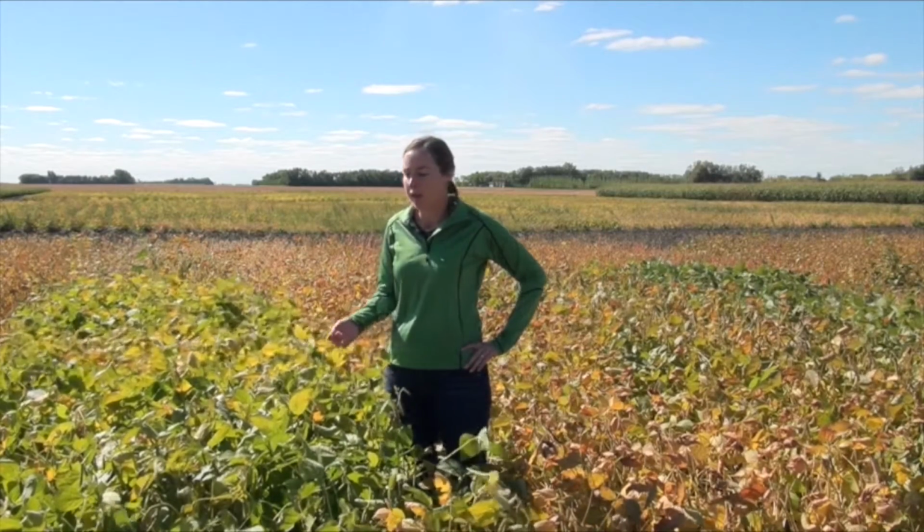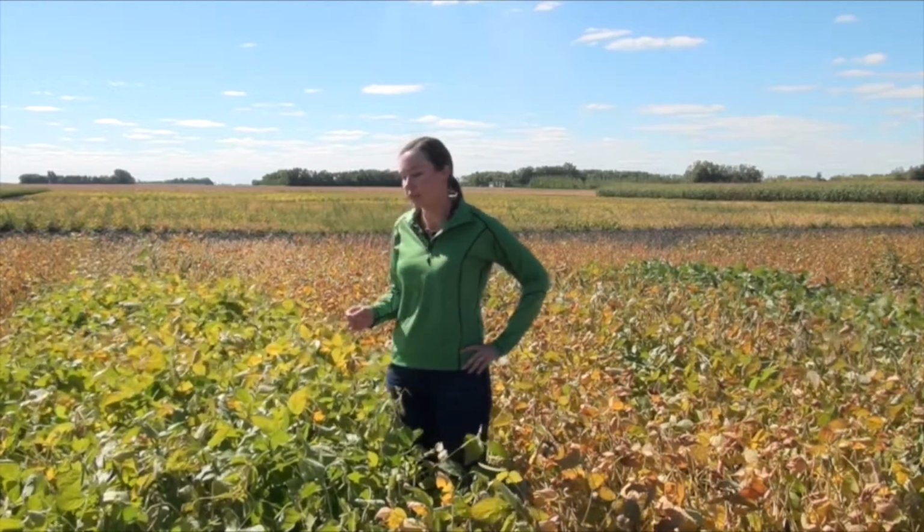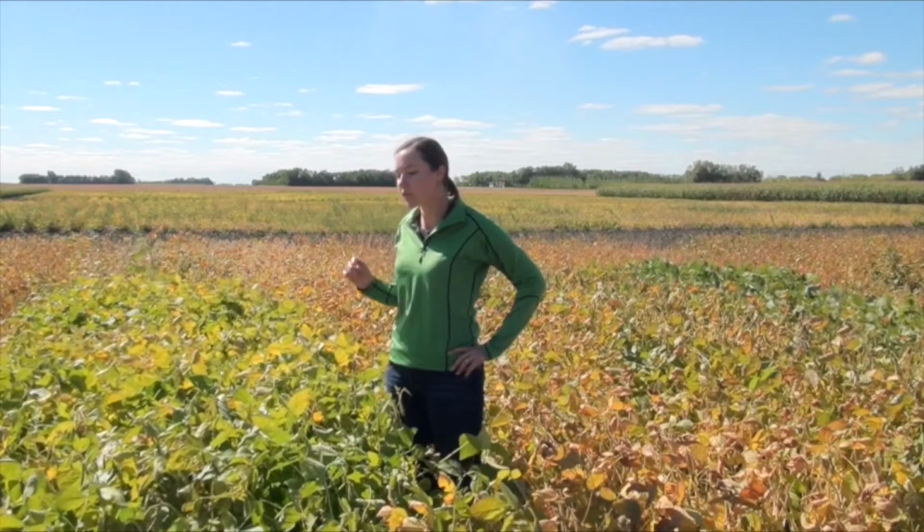So the question then is, what are producers going to do? And the best advice is to leave the crop. Generally, if the crop has reached at least R6, R6.5, which is halfway through the seed fill stage, and the pods have turned greenish yellow, the crop will still be harvestable, but there are some considerations that growers need to think of. The first is that the dry down will be slower, so we'll be waiting longer to harvest.